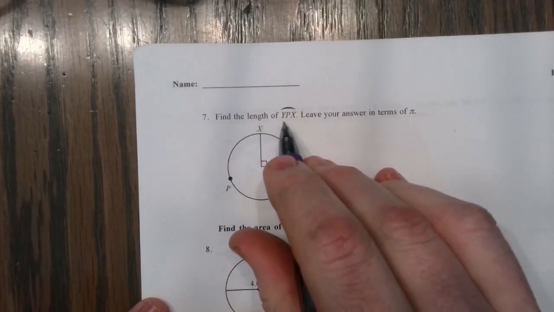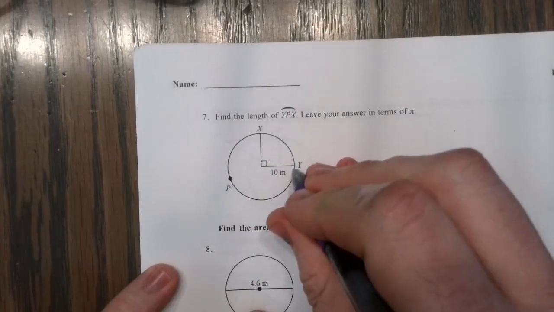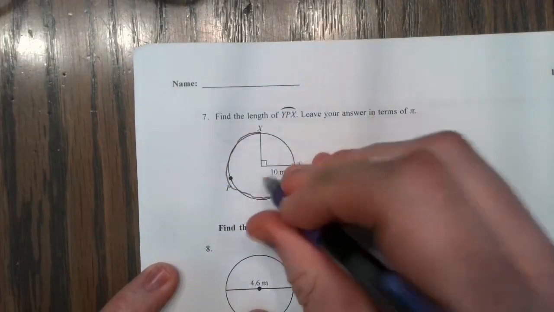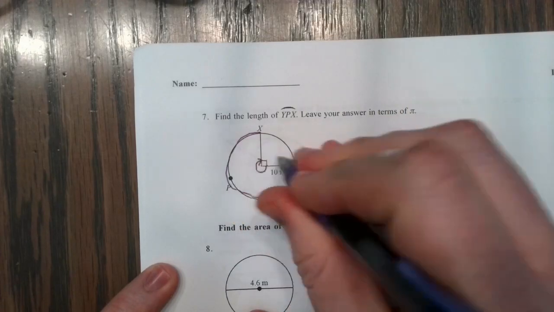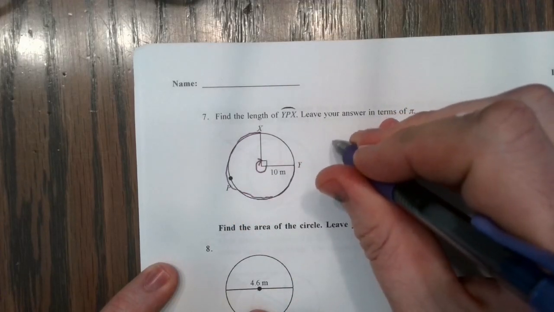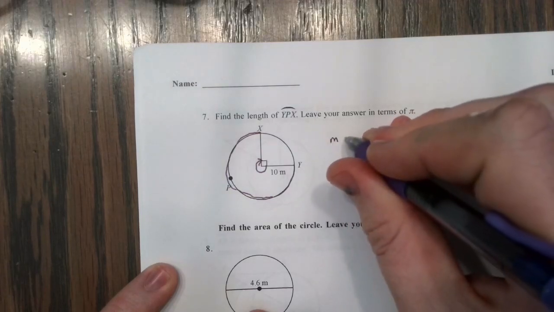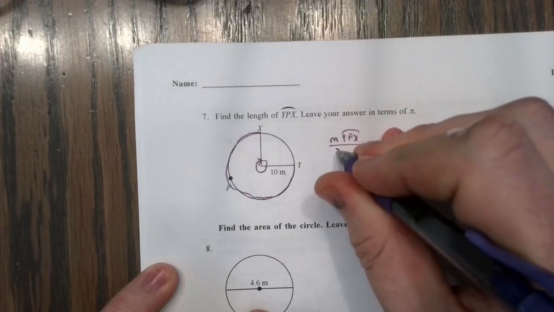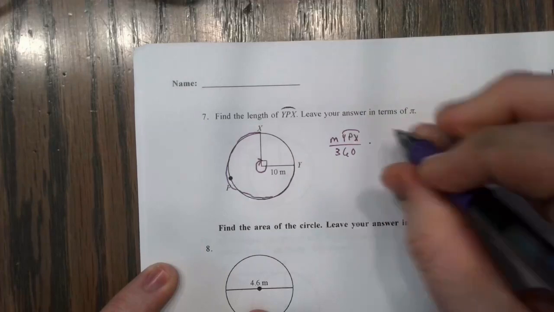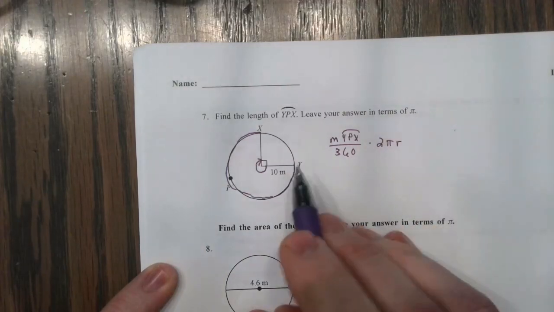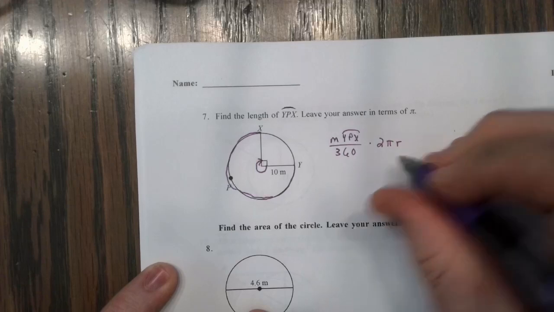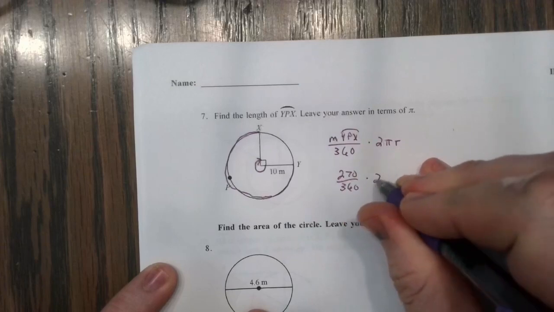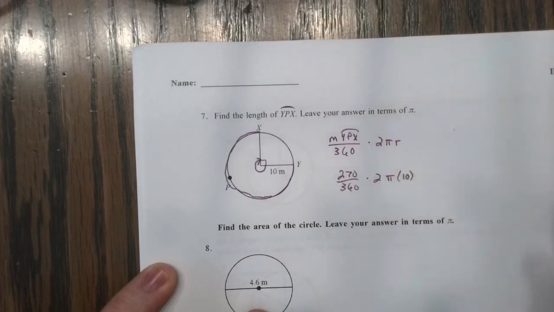Find the length of arc YPX. So here I want to know the length of this arc, right, YPX. So to figure out the length, I'm going to have to know this central angle. Since I know it's 360 less 90, it's going to be 270 degrees. So for this one, we use the measure of the arc, right? So measure of arc YPX over 360 times the circumference, which is 2 pi r. I'm using 2 pi r because I can see the radius right there is 10. Right? So this is going to be 270 over 360 times 2 times pi times 10.